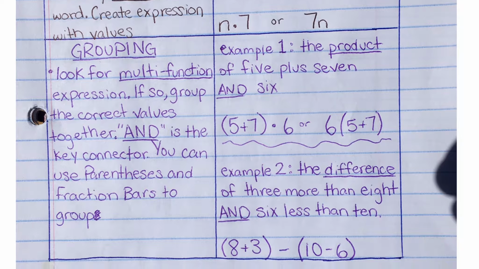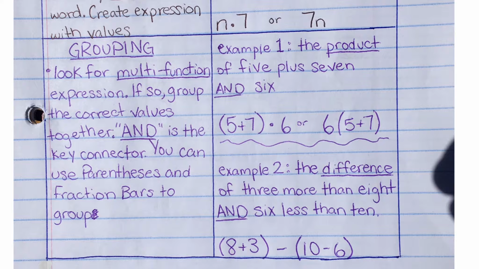Okay, so we've talked about how to group things. We know that in order to group the correct values together, we can definitely use parentheses, but we also learned that we can use a fraction bar to group things together. And we'll do a quick example of that here in just a second. So let's walk through our example.